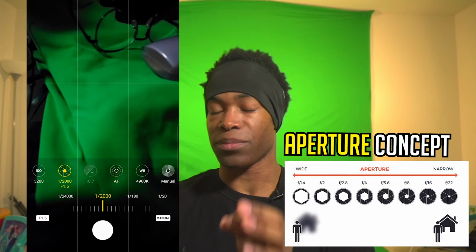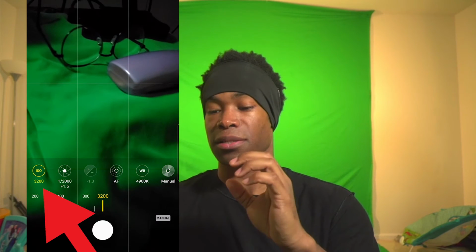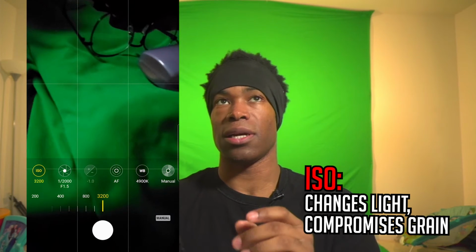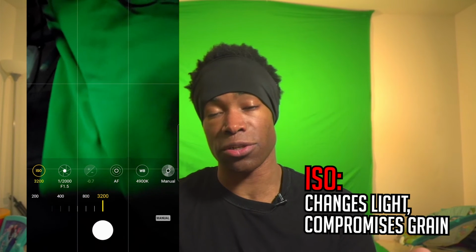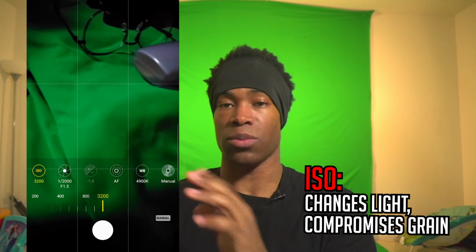But that's not all. You also have the ISO levels to the far left. Now this is just nothing but light. It just adds light to the situation. It doesn't tug or pull on anything, just like the aperture and the shutter speed do. It's just its own thing. And it adds light to whatever situation you want.